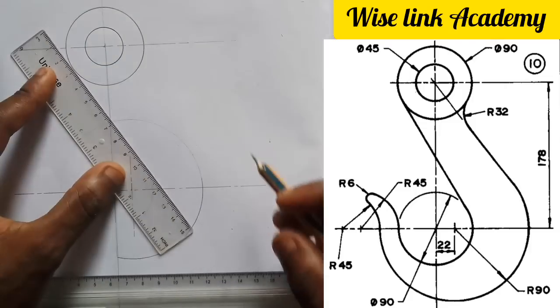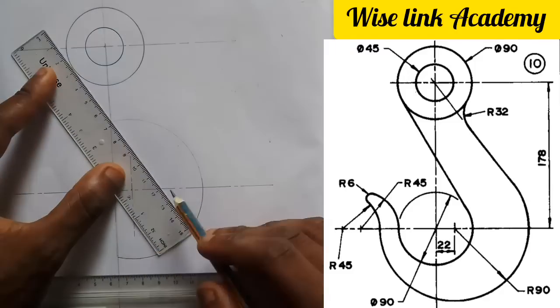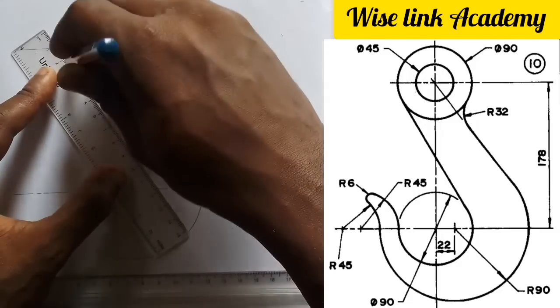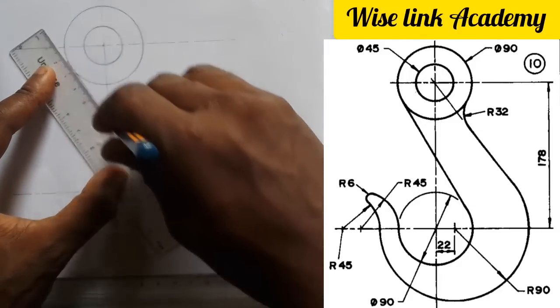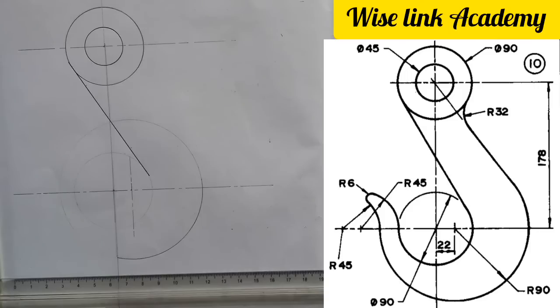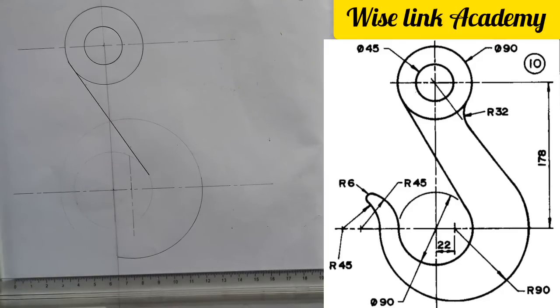Right? So I get what? So make sure it's tangential. So draw it this way. The thick line. I have this. Right? So my next task here is to create that hook that will hold that fish mouth at this point.